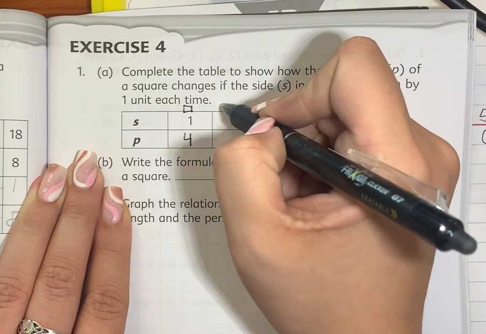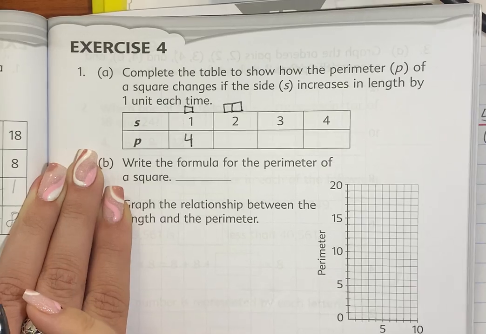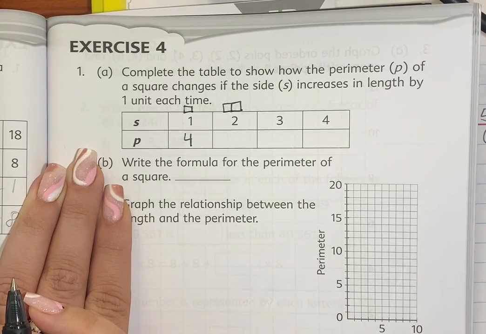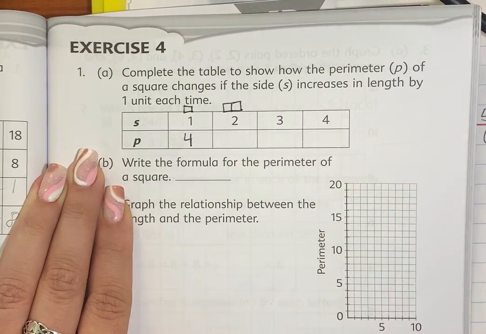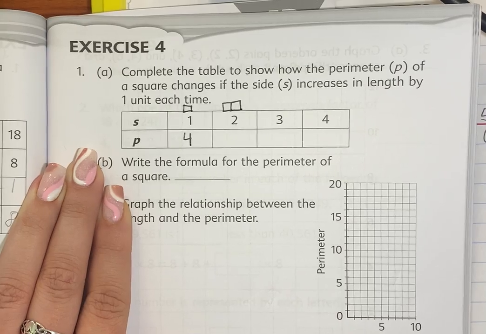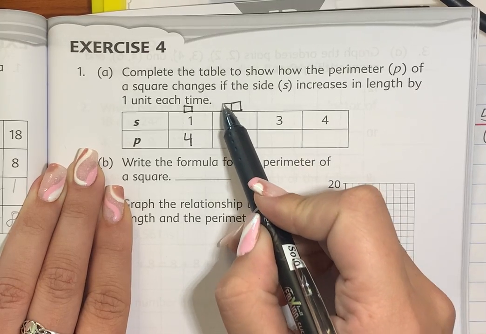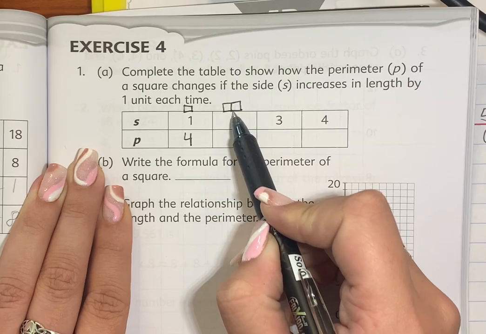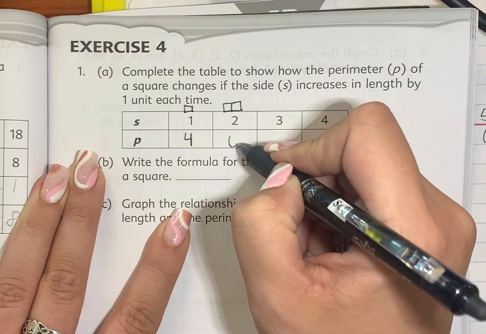Now, what happens if I add 1 more unit onto there? How many sides would I have if I had 2 squares, Justine? 8. Yeah, I would have 8 sides in total, but how many are showing on my perimeter? Count them with me. 1, 2, 3, 4, 5, 6. 6 sides are showing, right?